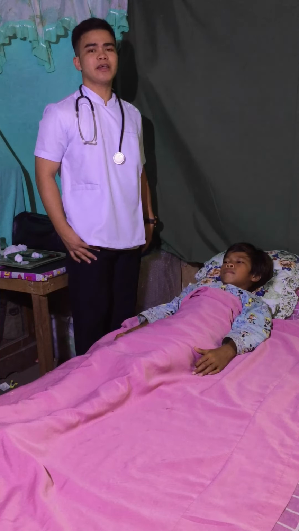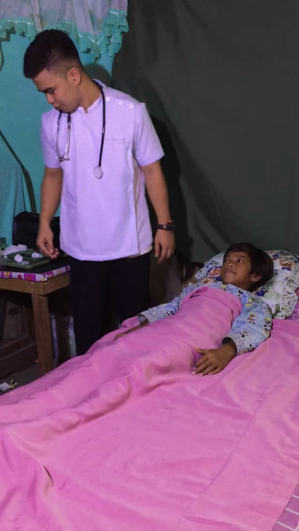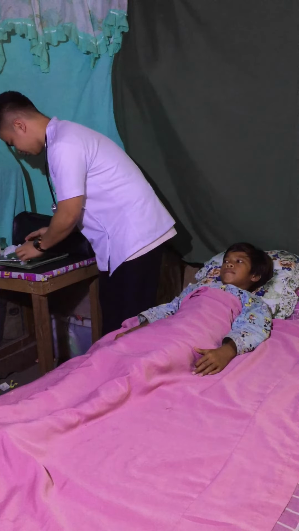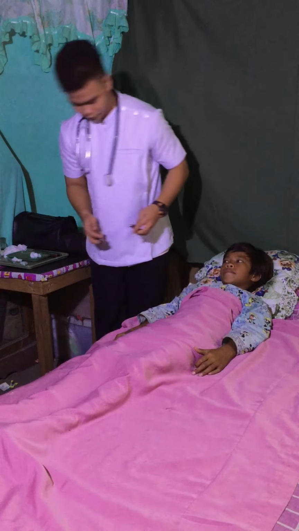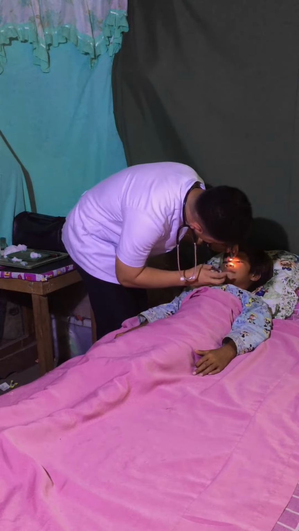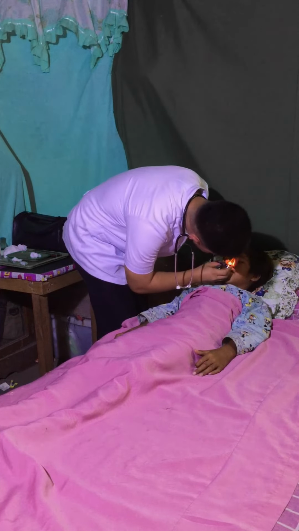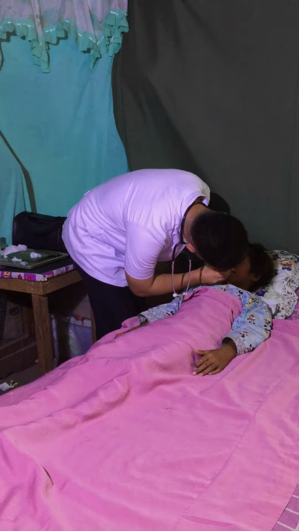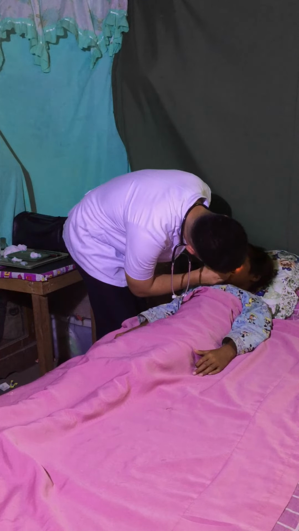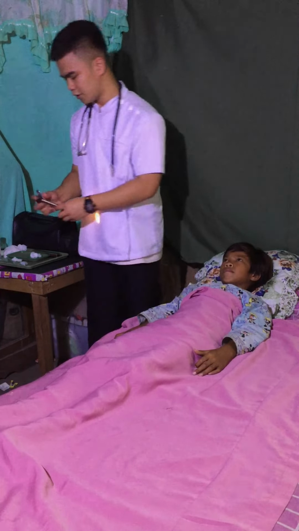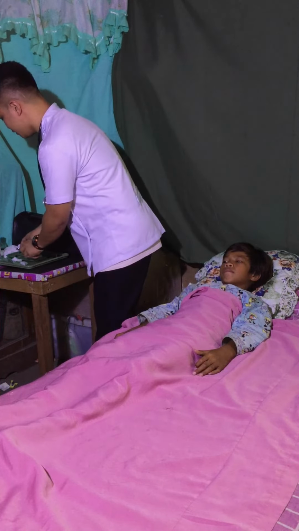This is for better accuracy of the assessment. Okay, sir, I am going to check the other nares. Okay. It's the same as the other one. It's clean.